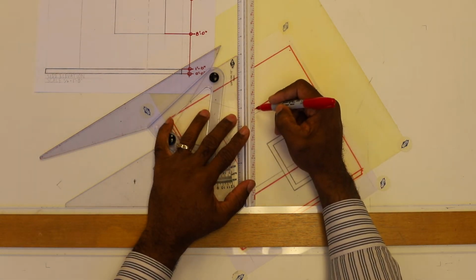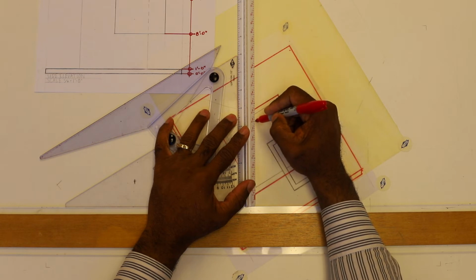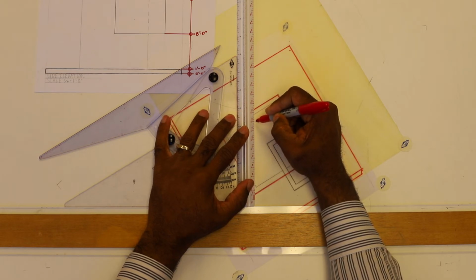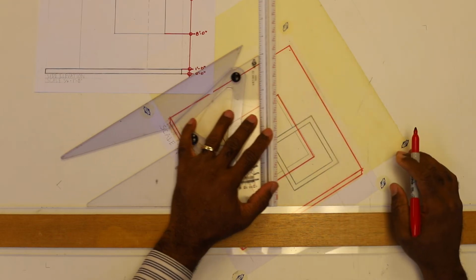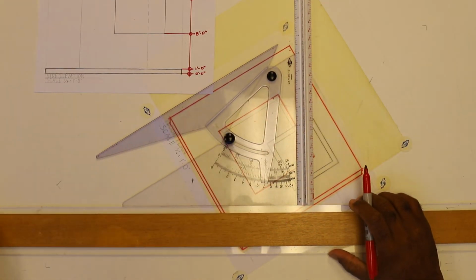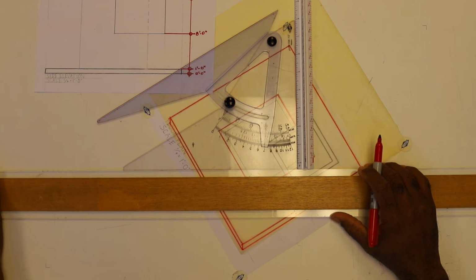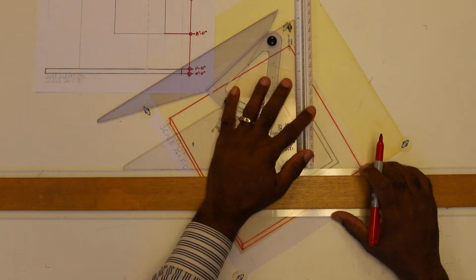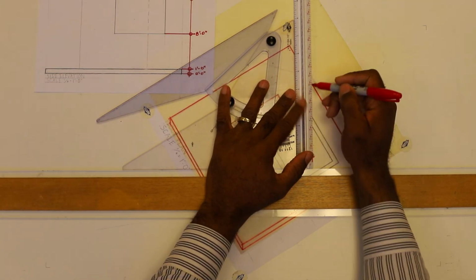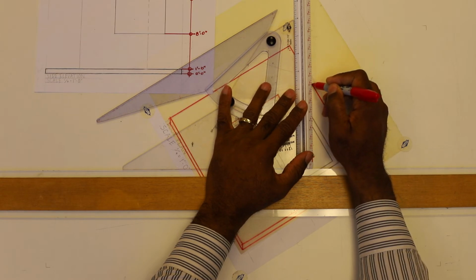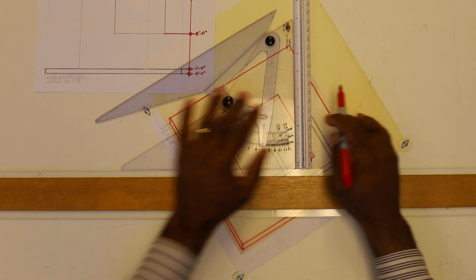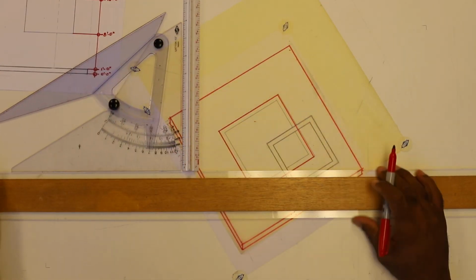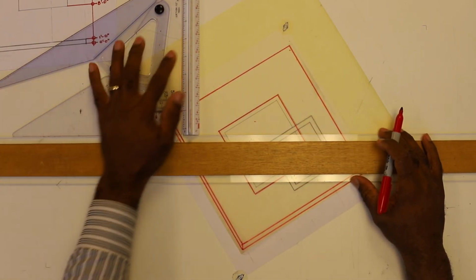And we'll take our point at 16 feet. We'll take the next one up at 16 feet. Come to the next one, and we'll go up 16 feet as well here.